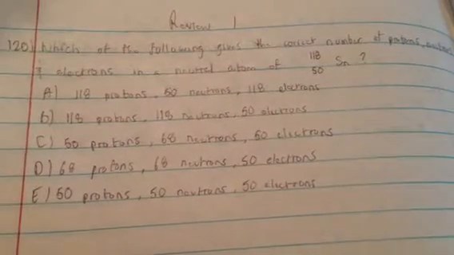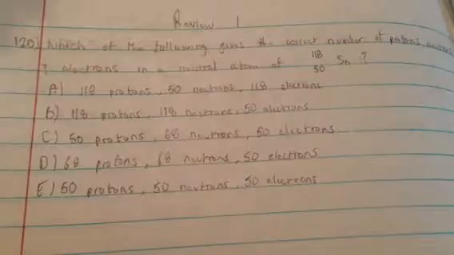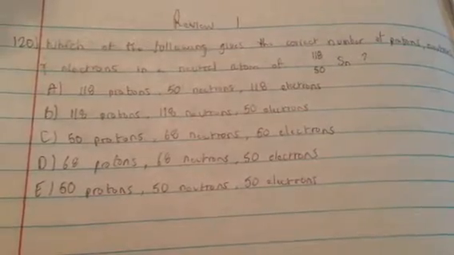This is problem 120 on review 1. Which of the following gives the correct number of protons, neutrons, and electrons in a neutral atom of this right here?